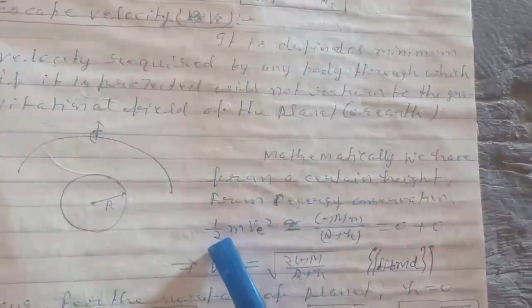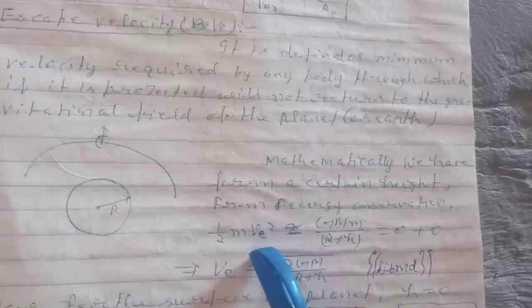Escape velocity, vₑ. It is defined as the minimum velocity required by any body which, if projected, will not return to the gravitational field of the planet or Earth. Here the situation is shown. Mathematically, from energy conservation at a certain height, 1/2 mv² − GMm/(R+h) = 0 + 0.